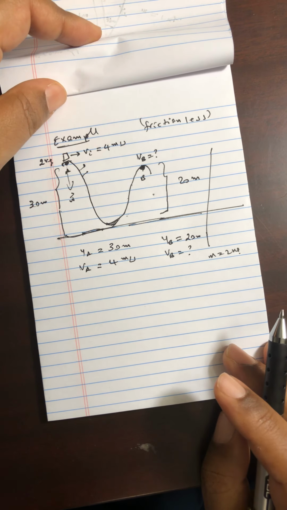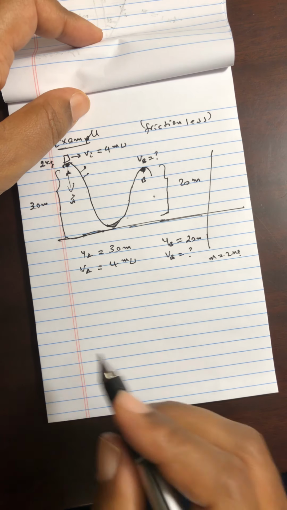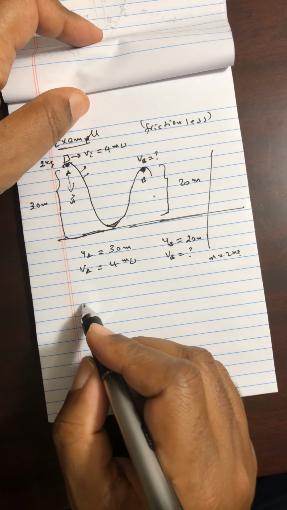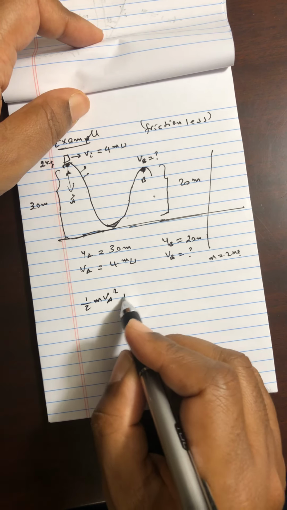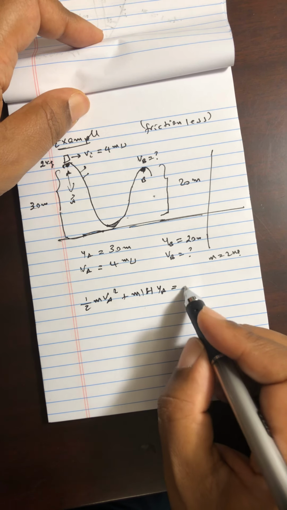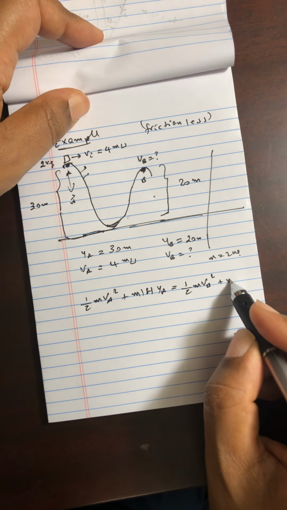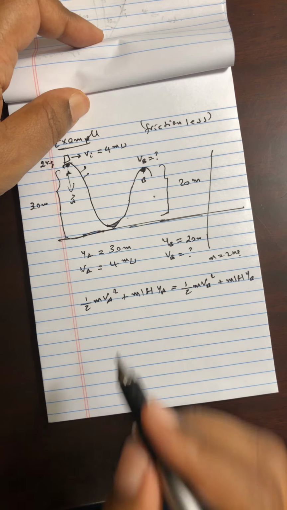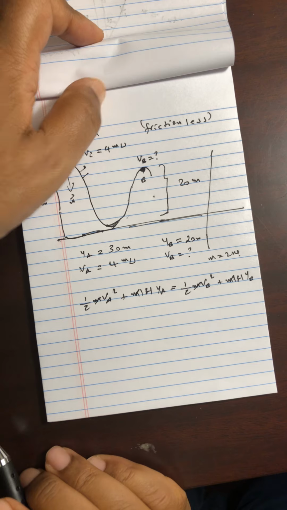Our initial point is point A, and our final point is point B. So the principle of conservation of mechanical energy can be written as half m v_A squared, plus m g y_A, equals half m v_B squared, plus m g y_B. As you can see, the mass cancels out from the whole equation, so we don't have to carry it.